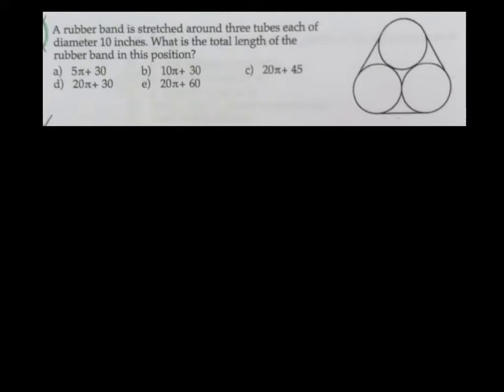We have a rubber band, which evidently is this thing, and it's stretched around 3 tubes. 1, 2, 3 tubes, each of which has diameter 10. What's the total length of the rubber band? That's the question. Do you have any ideas on this one? Do you know how to approach this at all?